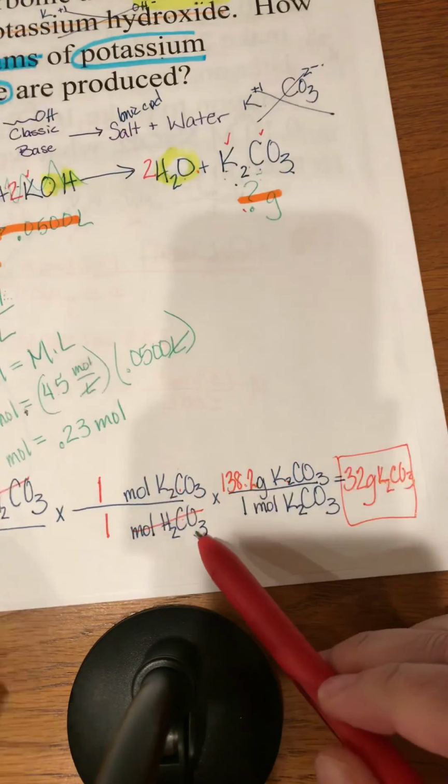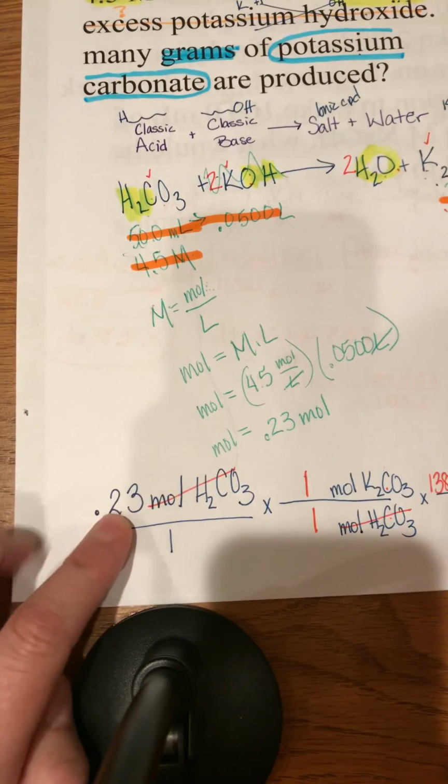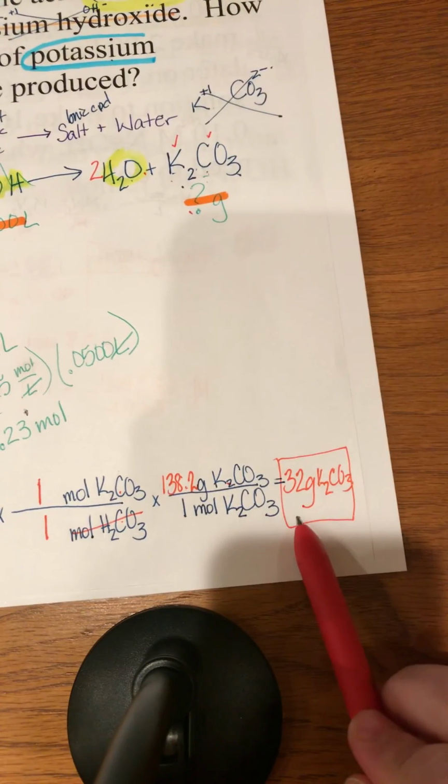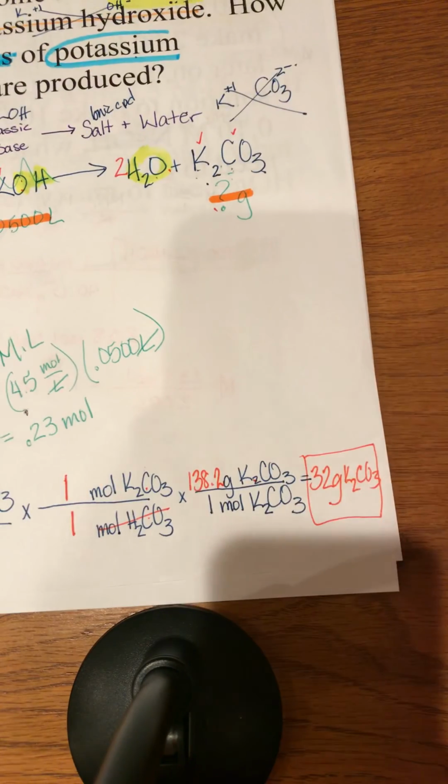We can only have 2 sig figs because way back over here we only had 2 sig figs. So this is where we get our 2 sig figs in our final answer. All right, that is the end for problem number 8.